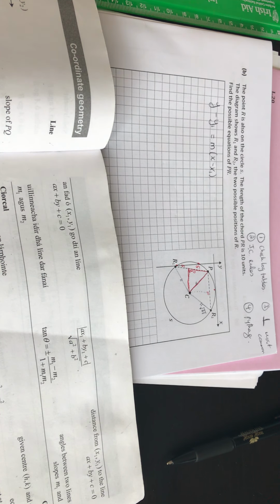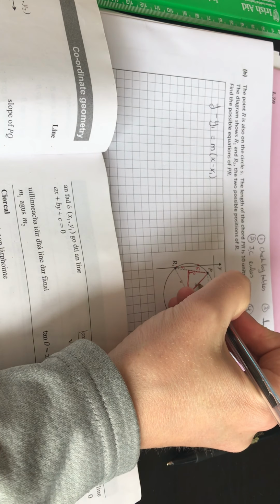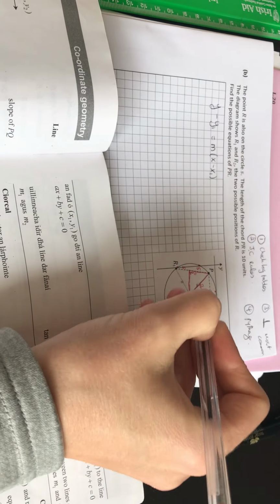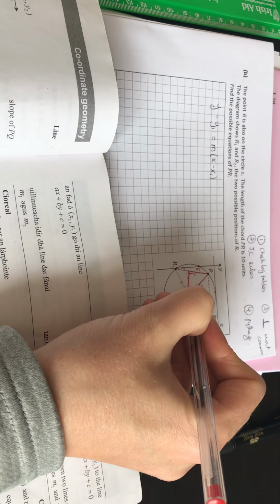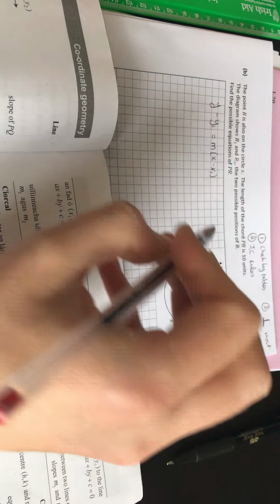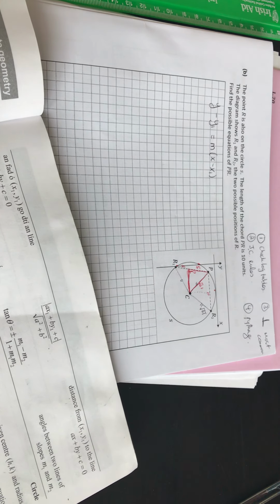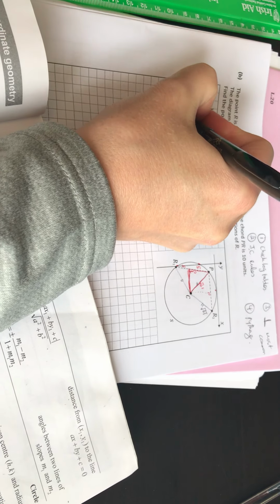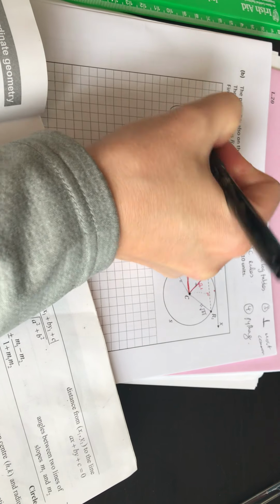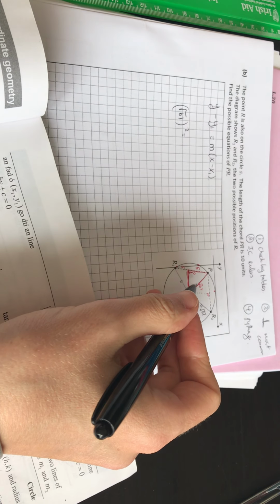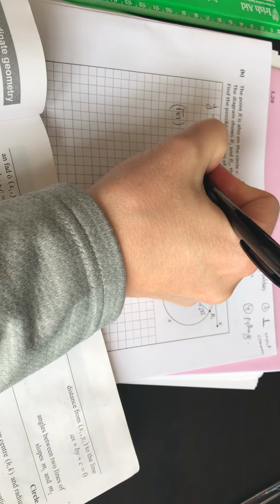Okay. Why would that be of benefit to me? Well, I also know this is root 61. So it allows me to find this. Not sure it's going to help, but might as well have a go. So that's the square root of 61 squared is equal to 5 squared plus x squared.